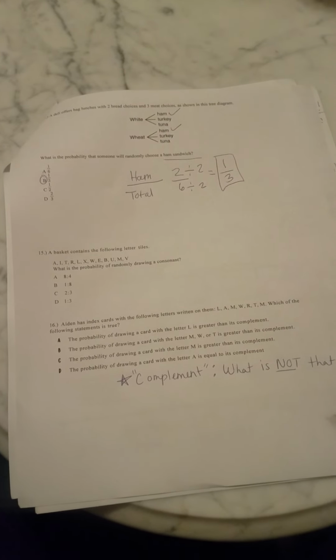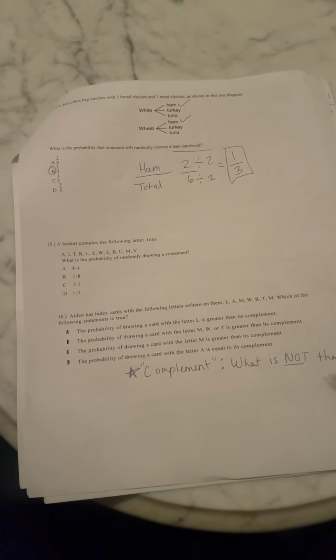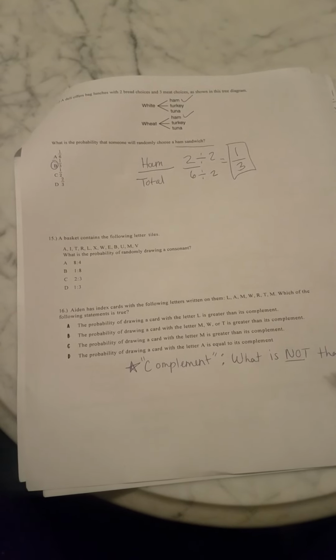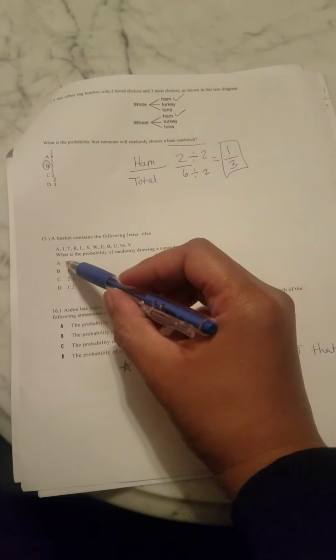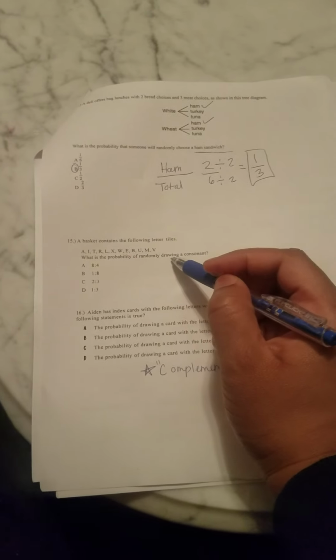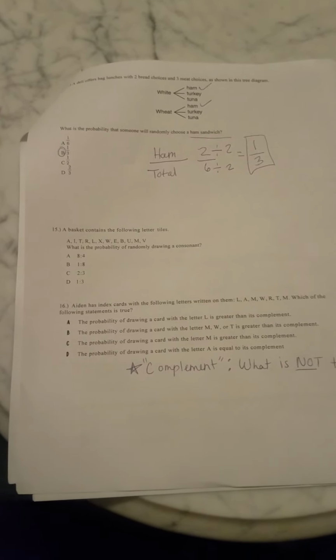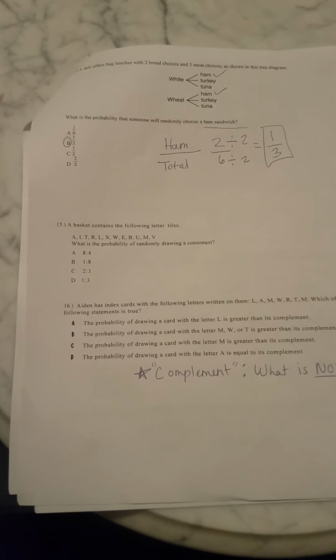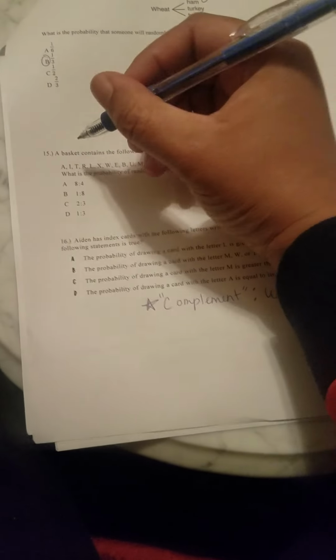All right. Number 15, a basket contains the following letter tiles. What is the probability of randomly drawing a consonant? So remember, your consonants are everything except A, E, I, O, and U. So you just want to count your consonants that you have, and do not count the vowels.